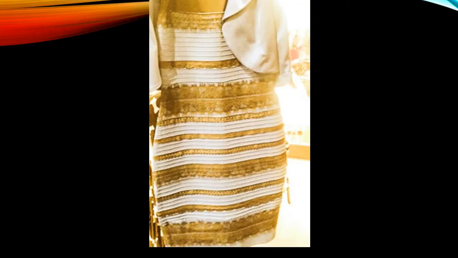Crazy stuff. All right, so have y'all seen this? A couple of years ago, this was kind of all the rage. So we're looking at a picture of a dress, and there is debate over what color this dress is. So y'all take a look at it and tell me what color you think it is. All right. I think it's gold and white. Are y'all seeing the same thing? Gold and white. Because some people see something different.